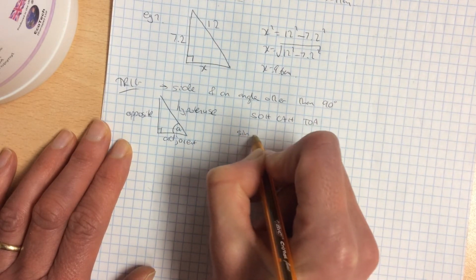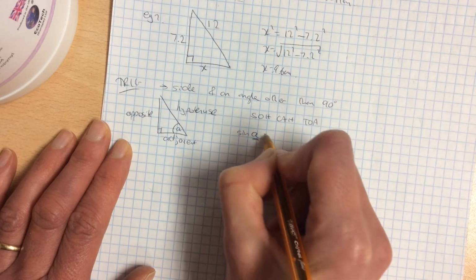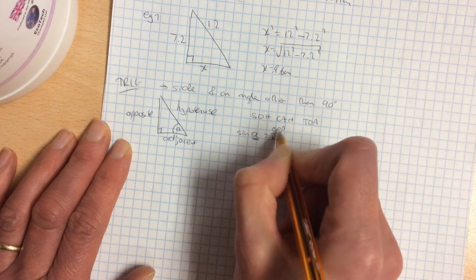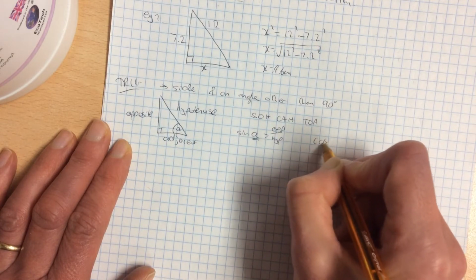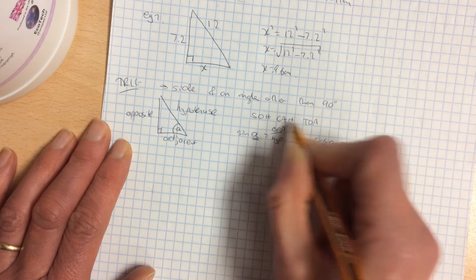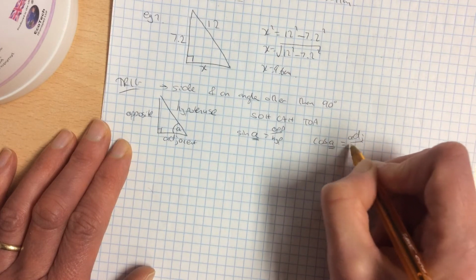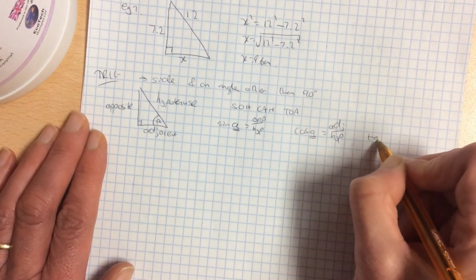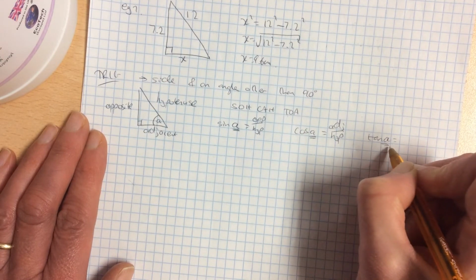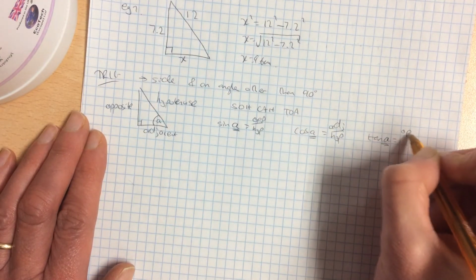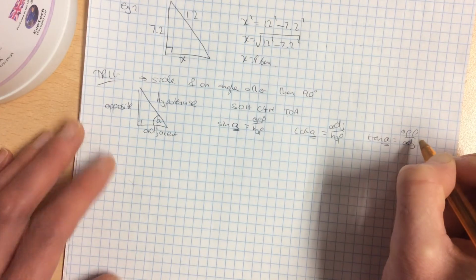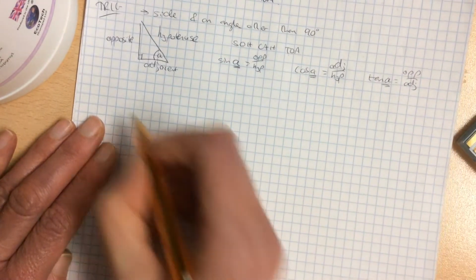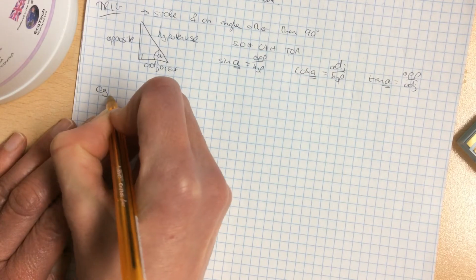S is sine the angle. You must put the angle in. Equals opposite over hypotenuse. Cos the angle equals adjacent over hypotenuse. And tan the angle, must have an angle in, is opposite over adjacent. So now we'll run through a couple of wee examples just to check that you can remember how to do this.